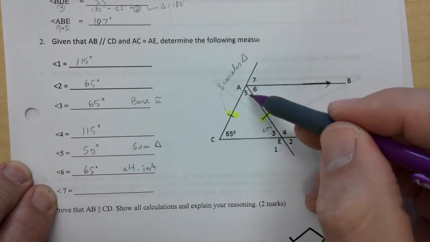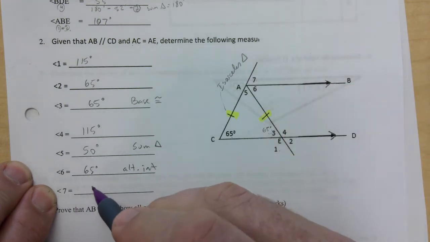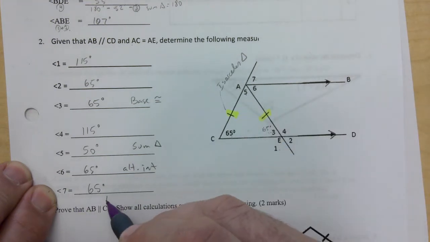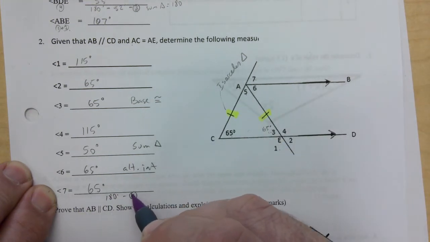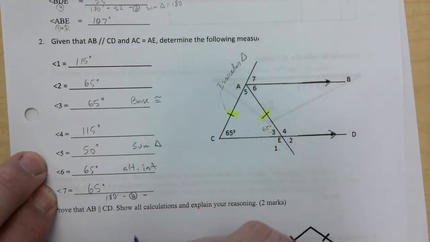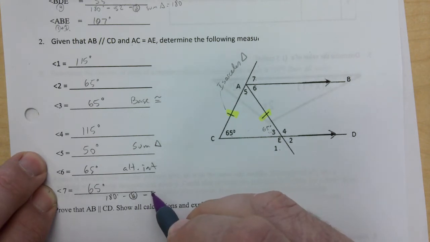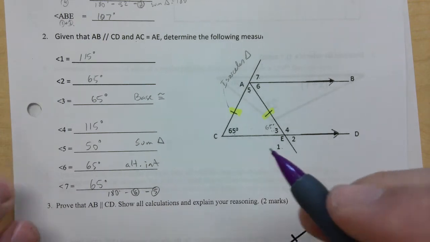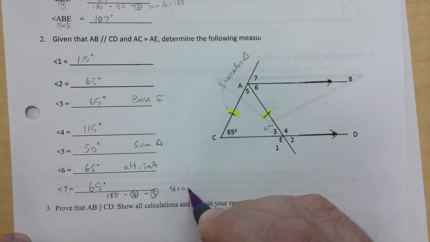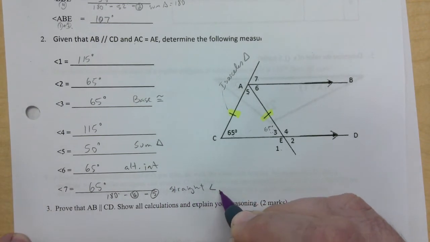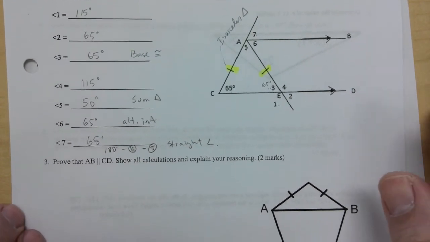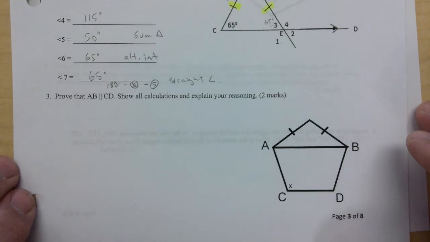And 7 is along a straight line. And if you add that up, if you go 180 minus angle 6 minus angle 5, I get 65. Straight angle. Okay, so that's how you did those questions, and half a mark for each.